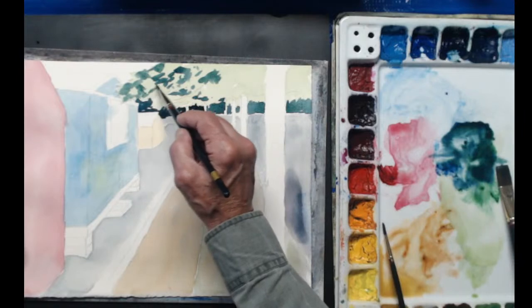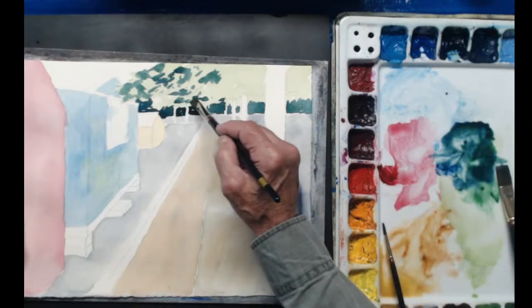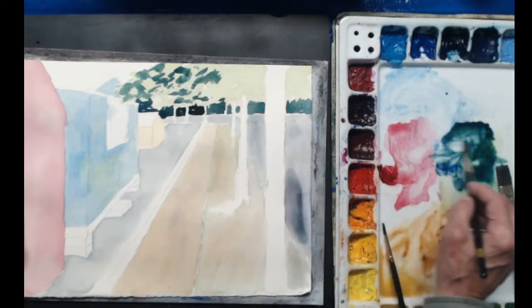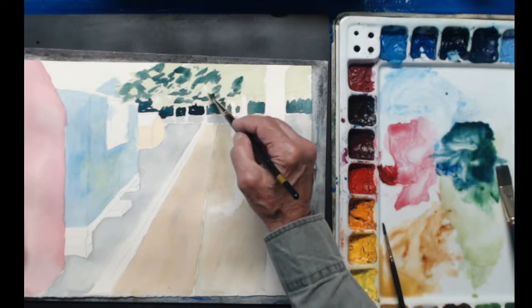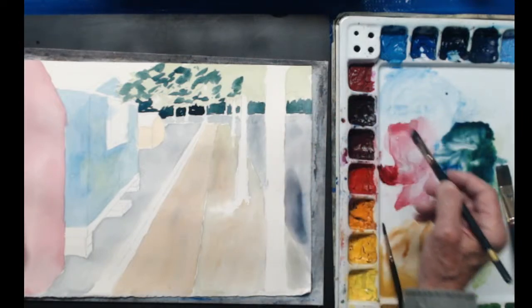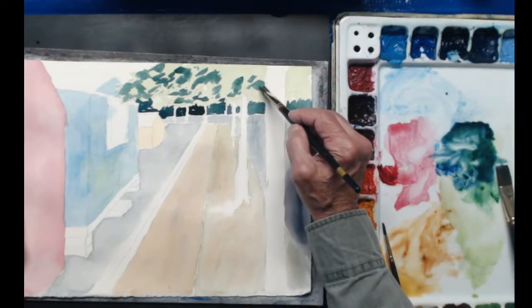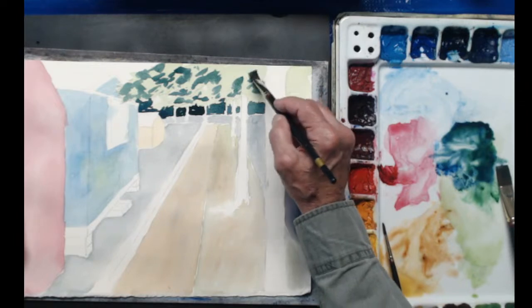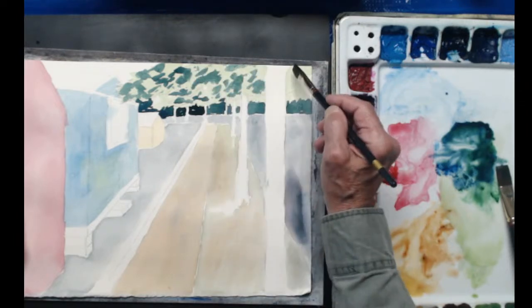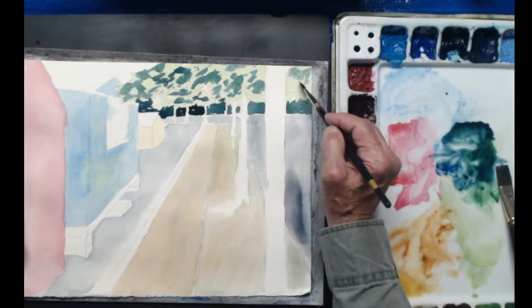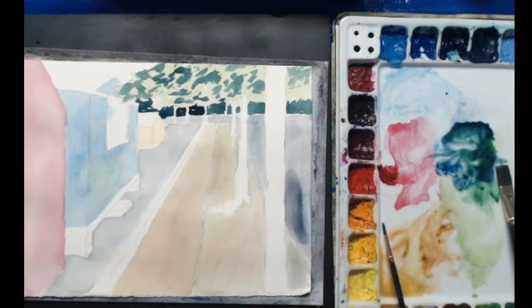I'm just putting a little bit of interest back here in the background. A little darker greens. Okay, let that dry for a little bit.